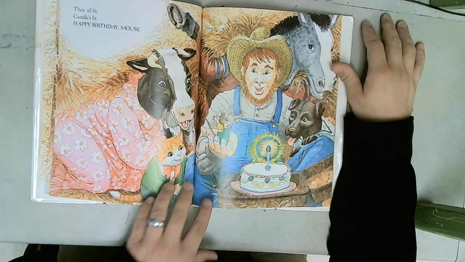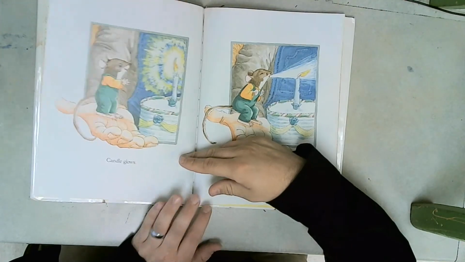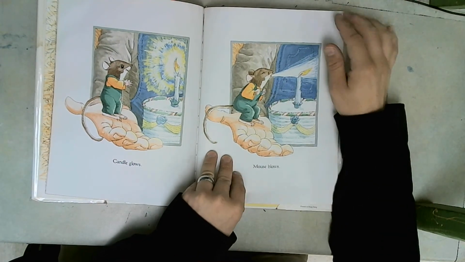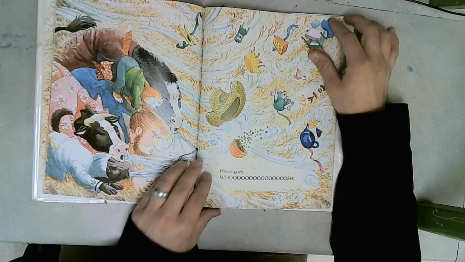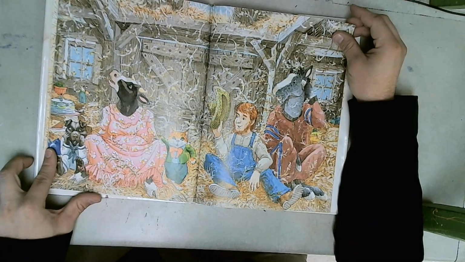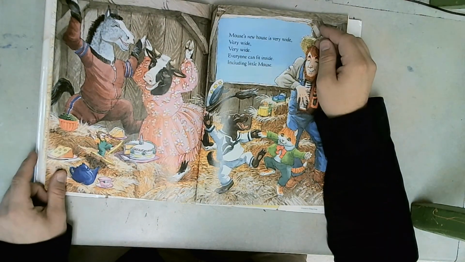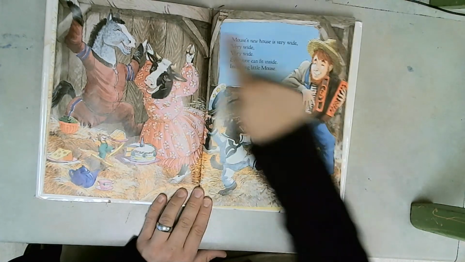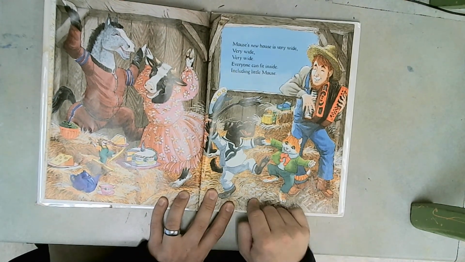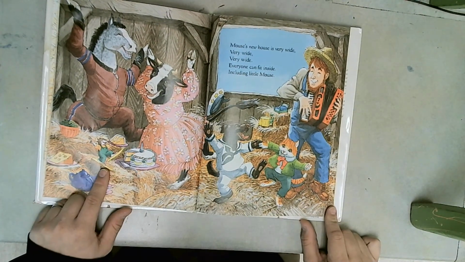They all fit. Candles lit. Happy birthday, Mouse. Candle glows. Mouse blows. House goes whoosh. Mouse's new house is very wide, very wide, very wide. Everyone can fit inside, including little Mouse.